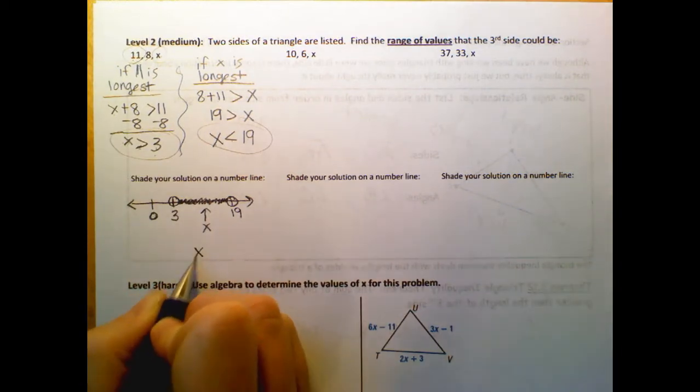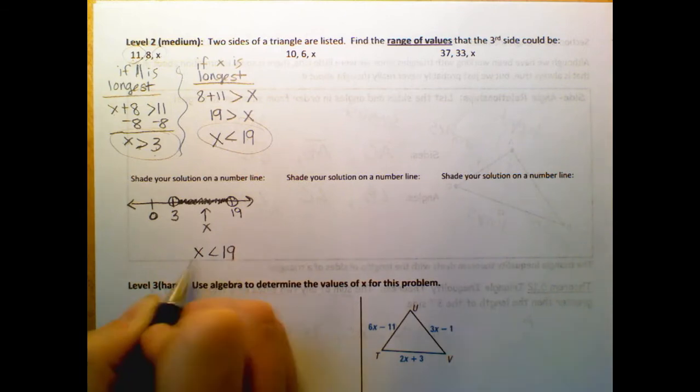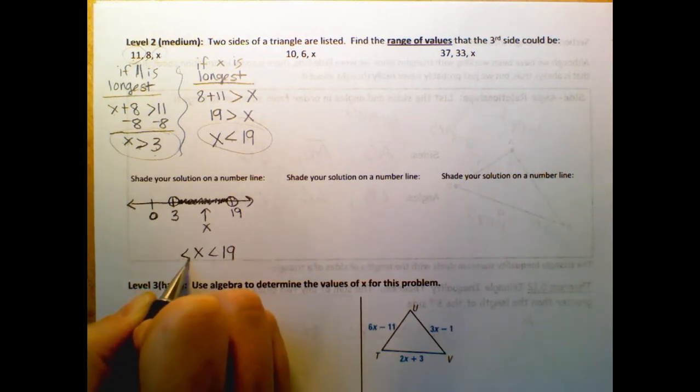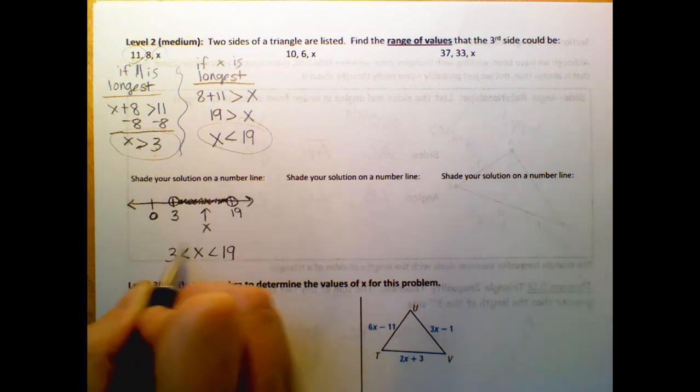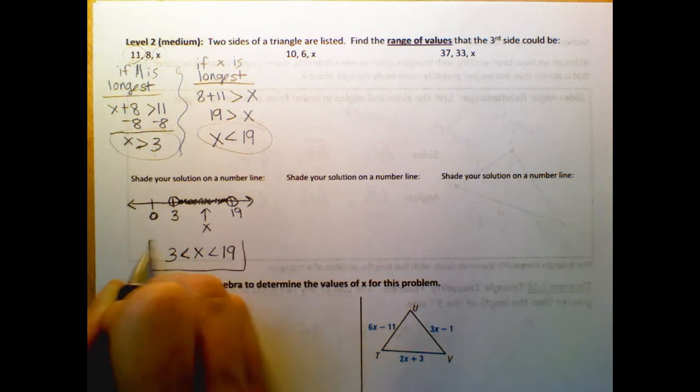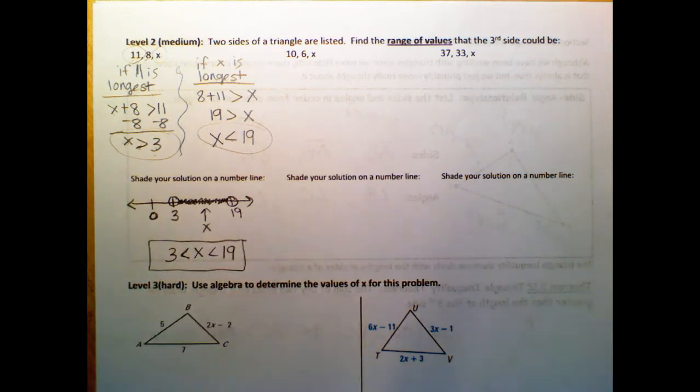Here's how you write it in the sandwich form. x can be less than 19 and at the same time greater than 3. And I know that's a less than symbol, but this half of it is written backwards, right? You've got the x on the right-hand side. So it really does mean that x is greater than 3.